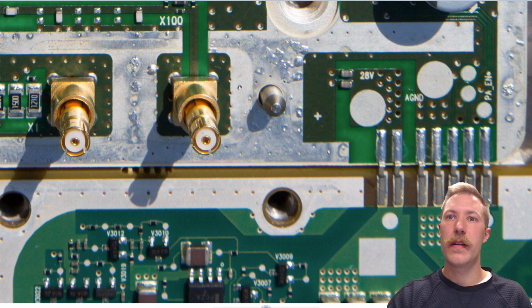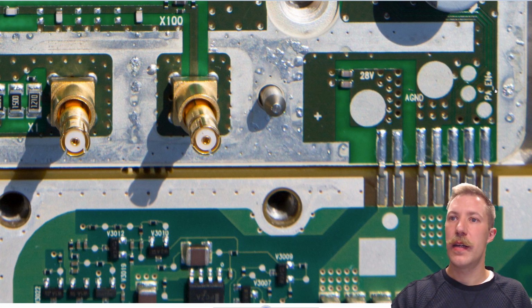So down here in the right corner we can see the input pins for the 28 volt and the ground, and it also has a pin marked power amplifier enable. And what he found out was that just connecting power to this amplifier and pulling PA enable high with 3.3 volts, the amplifier actually got active and started amplifying the signal that you put into the input.